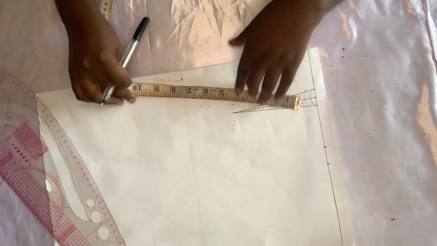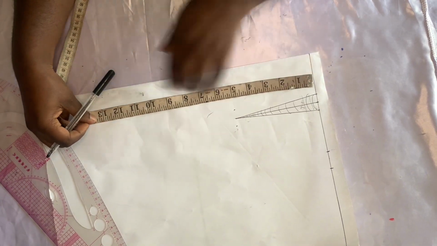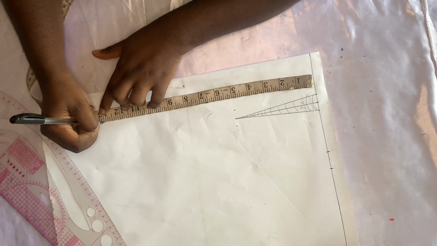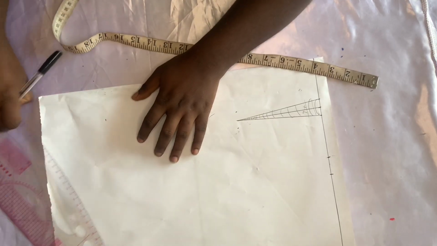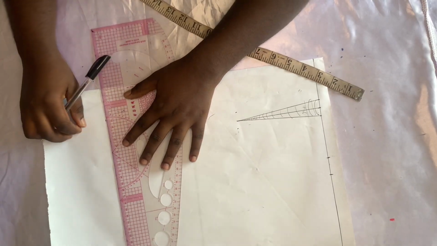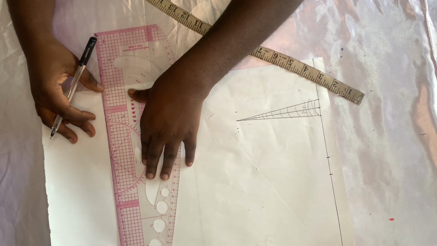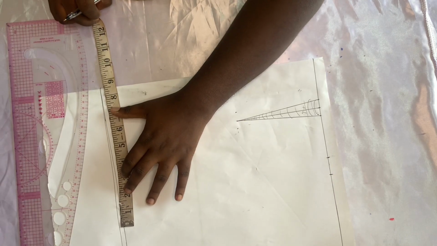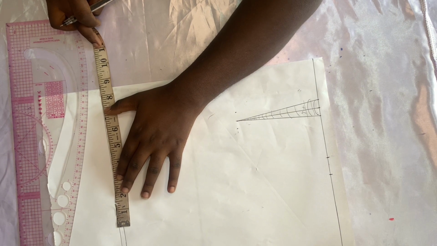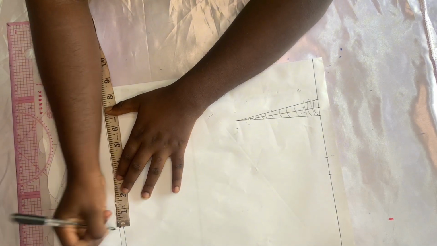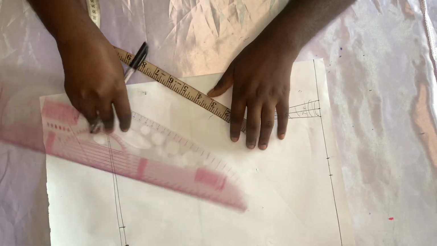Our hip measurement is 34 and her hip depth is 13. She has a very curvy hip, so we are going to mark the 13 inches and draw a straight line. My pattern paper is very small, so I'm going to add the other part of the skirt when I'm drafting it on the fabric. Okay, our hip 34 divided by 4 is 8.5. You are going to mark the 8.5 here, and you are going to add 1 inch sewing allowance. So you connect it.